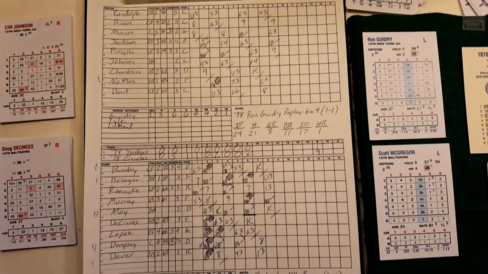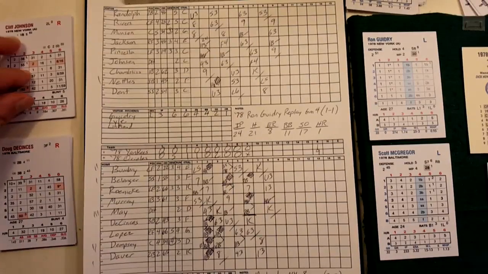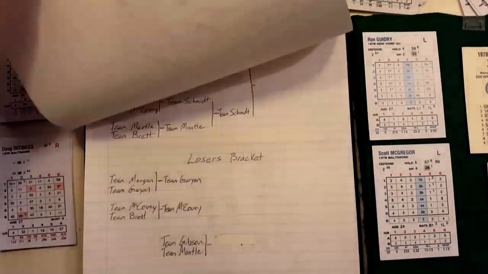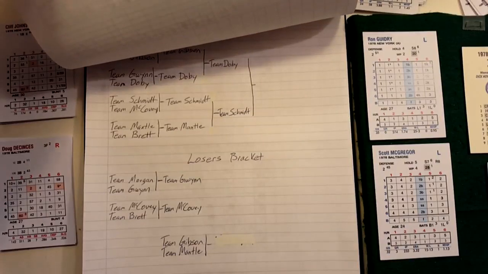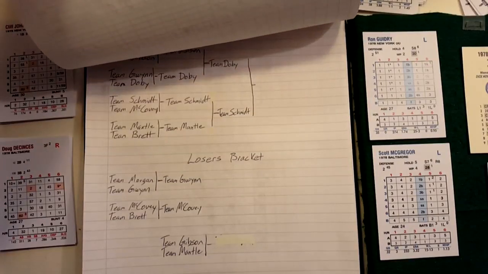Okay, so, well, let's see. I might come back with a Strat game here in a little bit if I can get that set up quick enough. I'm not sure what time it is. It's about 2 o'clock. Probably will. I gotta get a tournament game in here, the Strat Hall of Fame tournament. Losers bracket game. Yeah. Gwynn and McCovey.